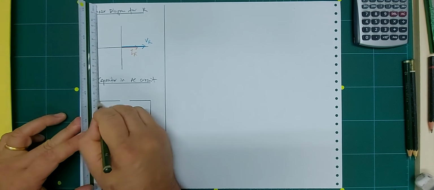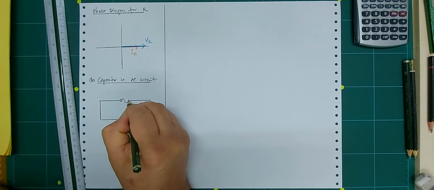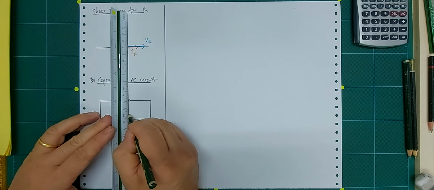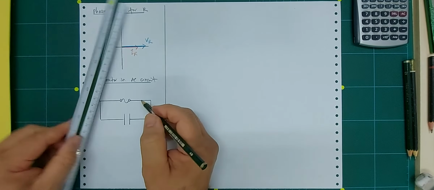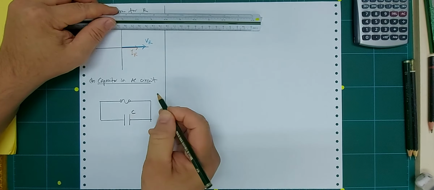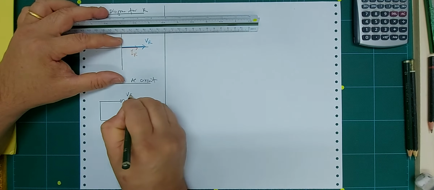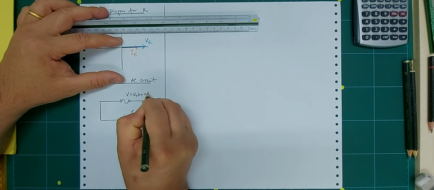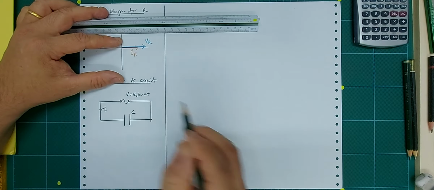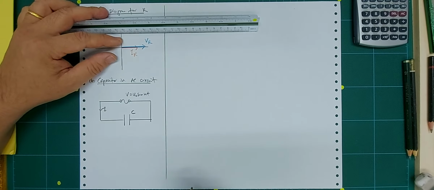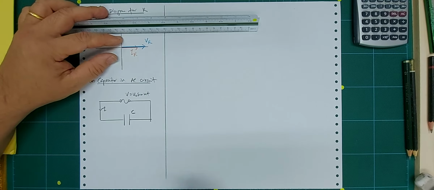Our power supply is again the same AC, and we have two parallel lines representing the C value. The power supply here is V equal to V0 sine omega t again, and the current is I, but here there might be something different.